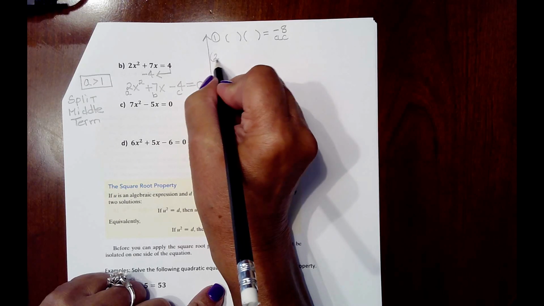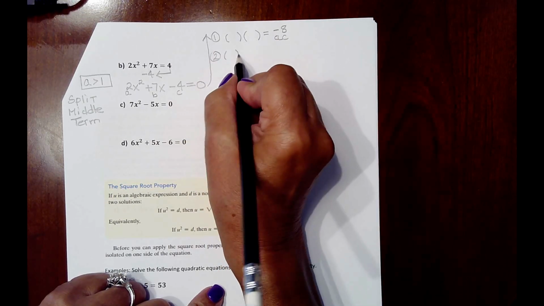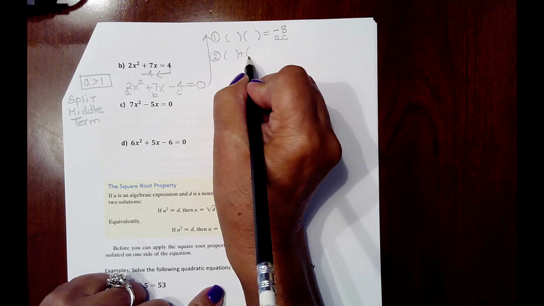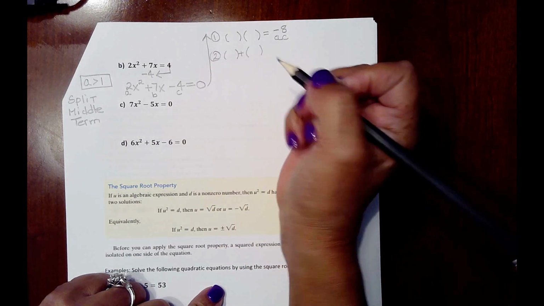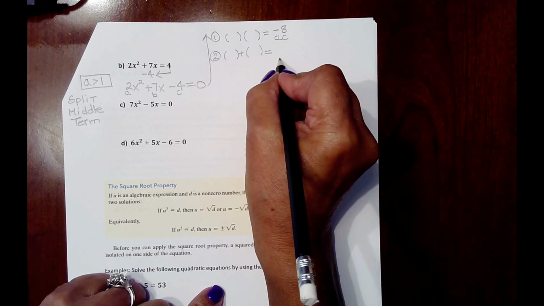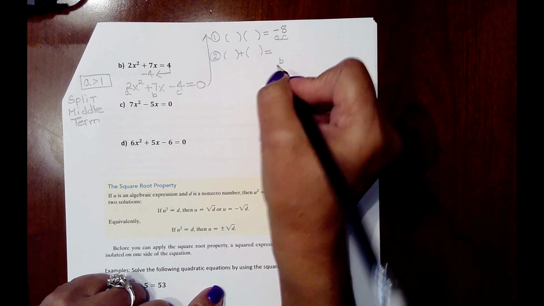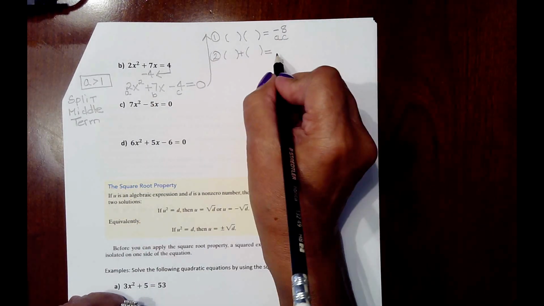Step 2, which you will work simultaneously with step 1, just like the second step of the previous problem. You're looking for the two numbers that you used up here to get the product, -8. You want the sum of them to be equal to the b value. So that second step doesn't change. And your b value is 7.